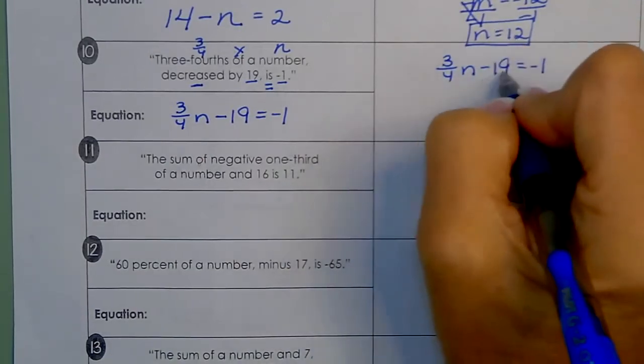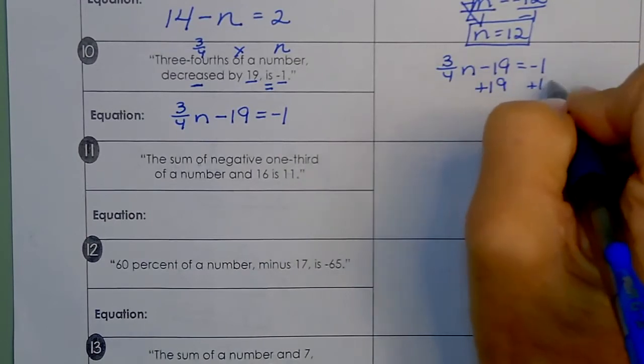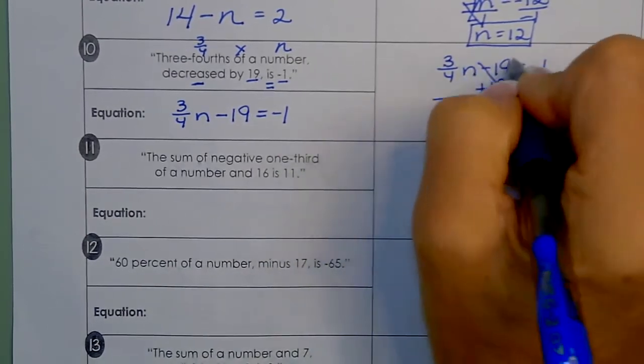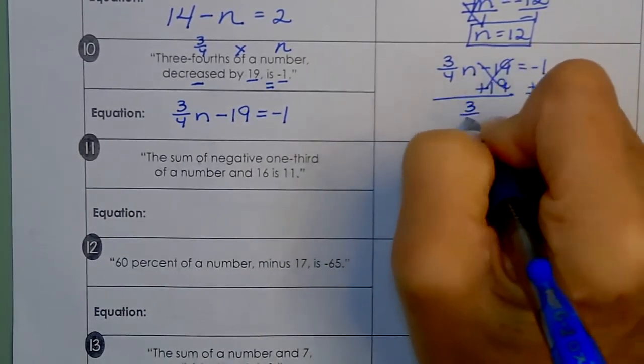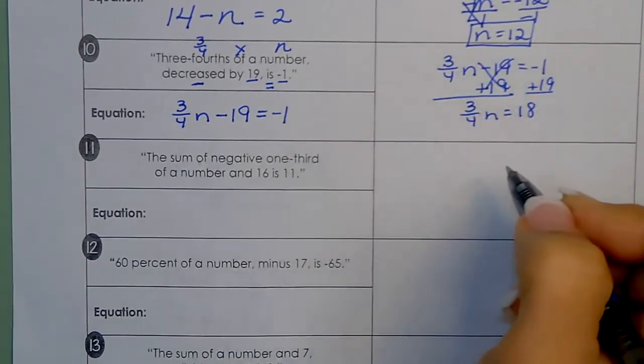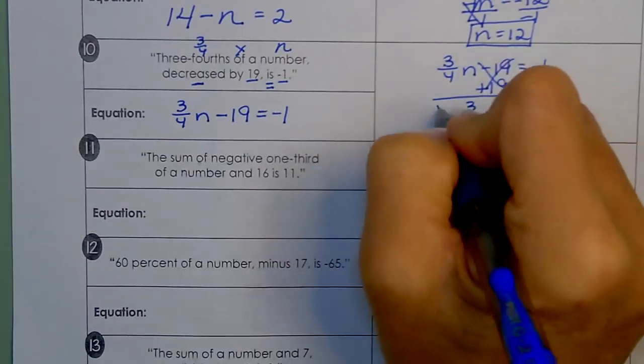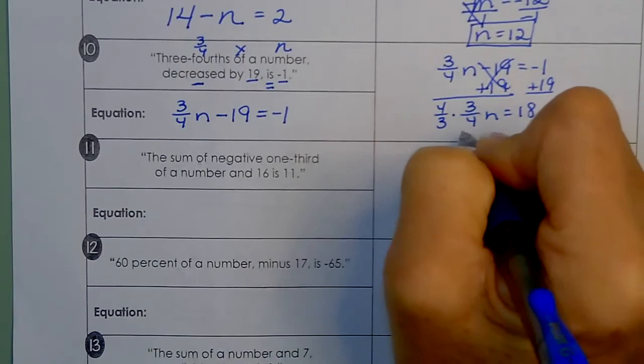Okay, let's solve. I'm going to undo addition, subtraction first. So I'm going to add 19 to both sides. 3/4 n equals 18. Okay, to undo this, I'm going to multiply by the reciprocal.